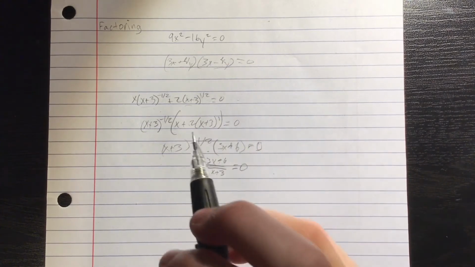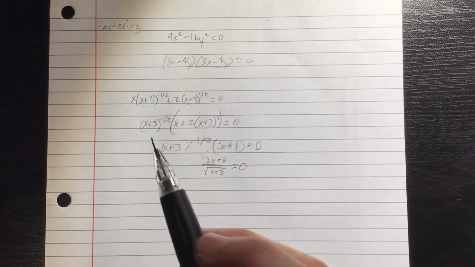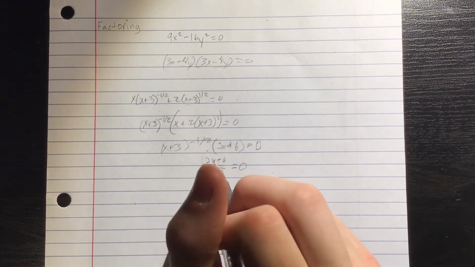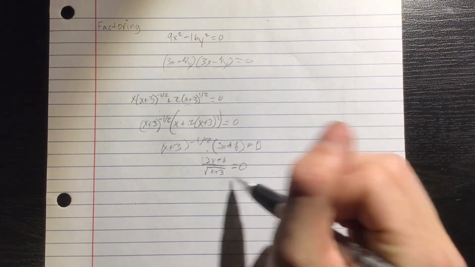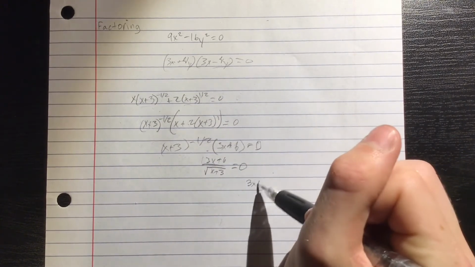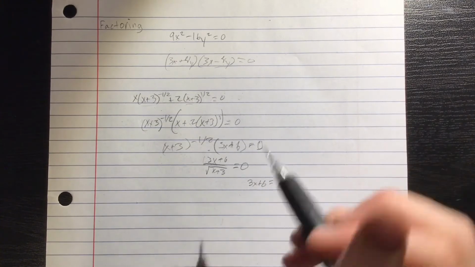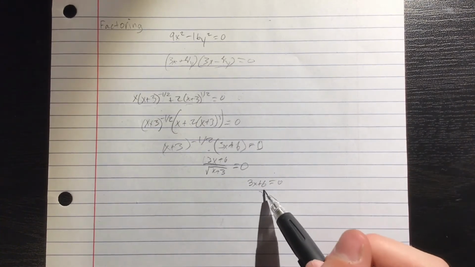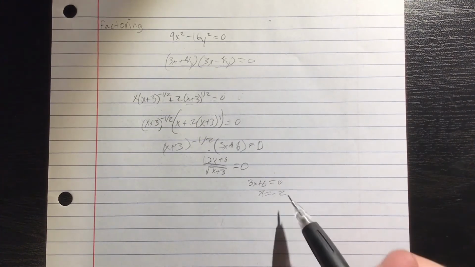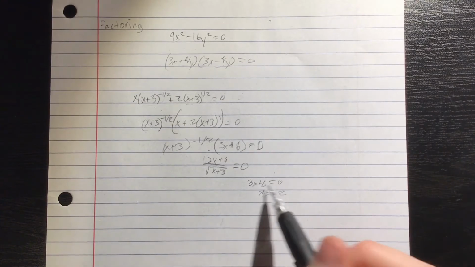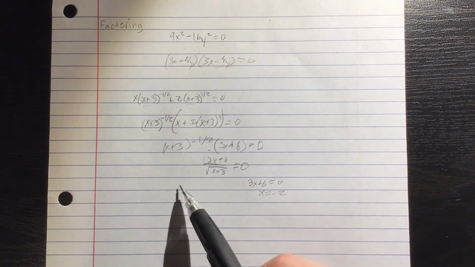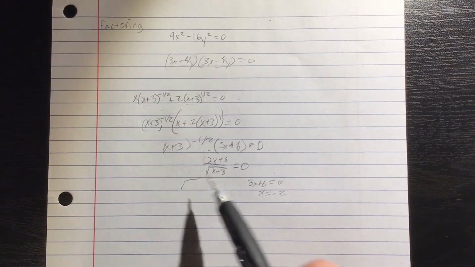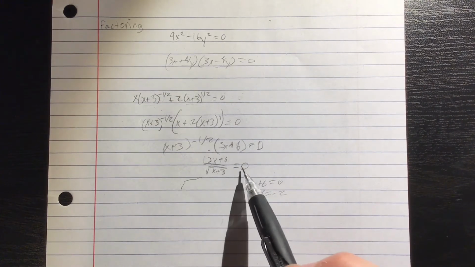So another thing with fractions is that the only time they're equal to 0 is when the numerator is equal to 0. So the only time this is going to work is when 3x plus 6 is equal to 0, which we know is only when x equals negative 2. If we plug in negative 2, it is equal to 0. If we set the denominator equal to 0, we won't find where the whole fraction is equal to 0.